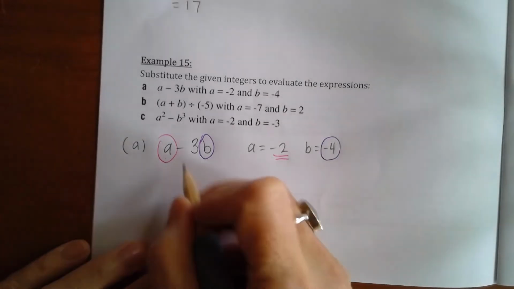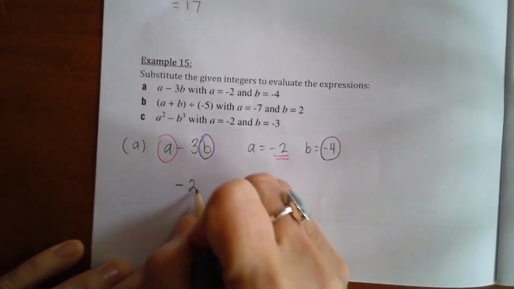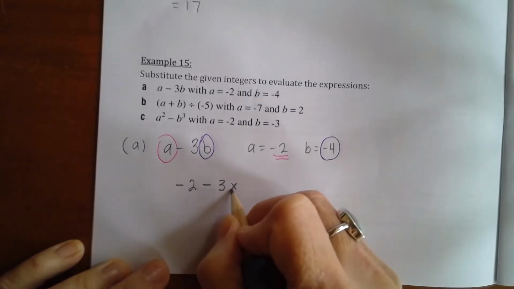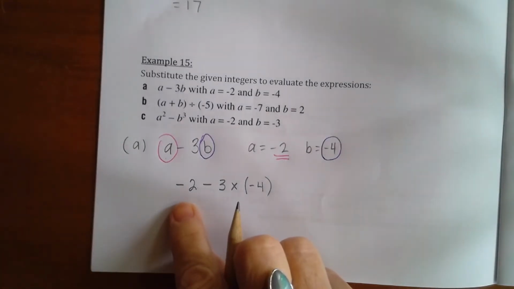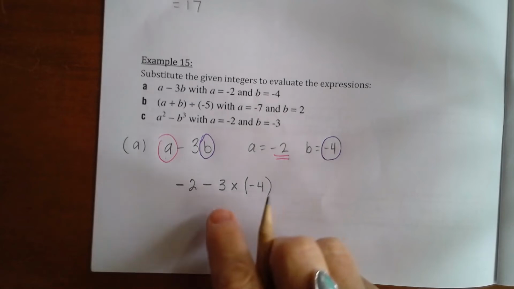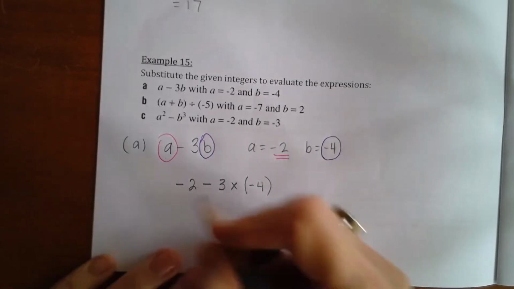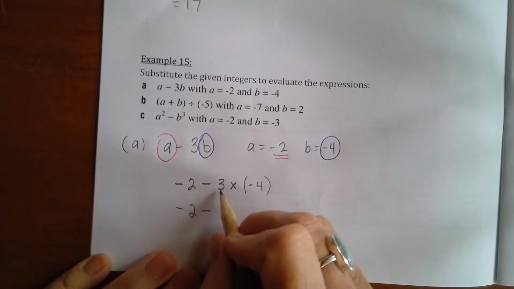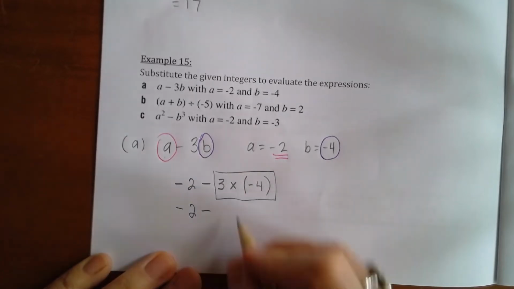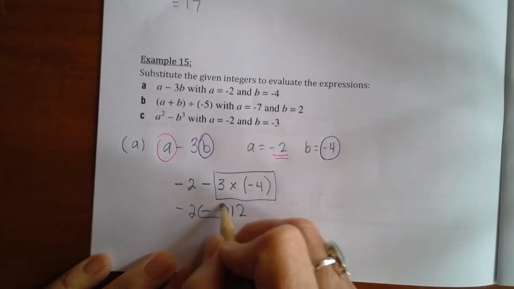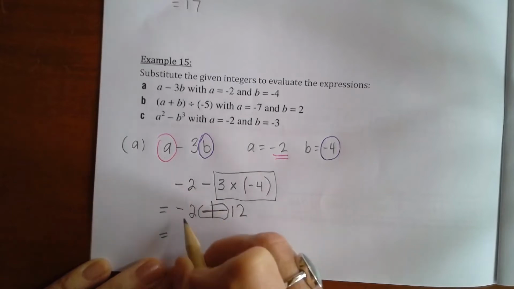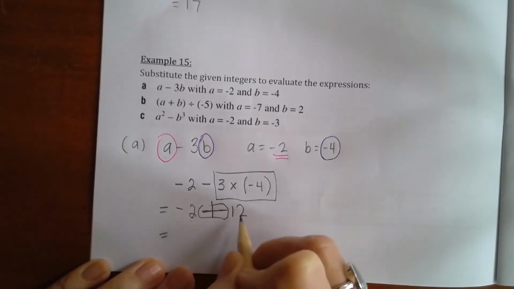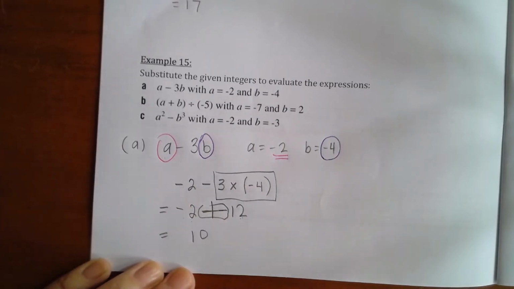Here we go. So if I do my substitution, I get negative 2. That's what the A is. Minus 3 times negative 4. Perfect. All right. Now, in the order of operations, and I have to always use that, it says that we multiply first. So I have negative 2 minus, and then I have this problem, the multiplication comes first, negative 12. I've got a situation here that turns into a plus sign. Negative 2 plus 12. So I owe 2, I have 12, end up with 10. Perfect.